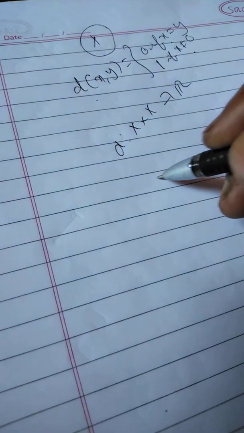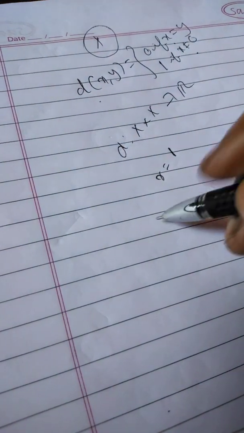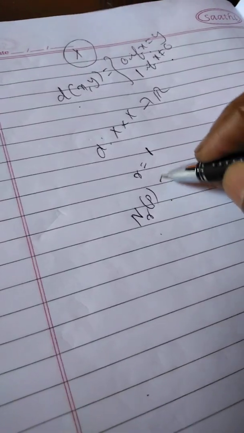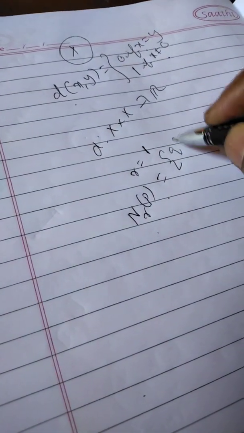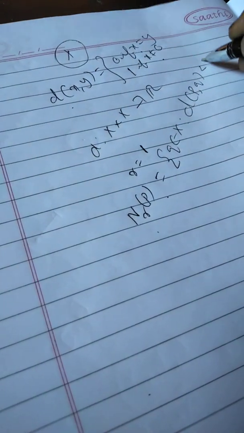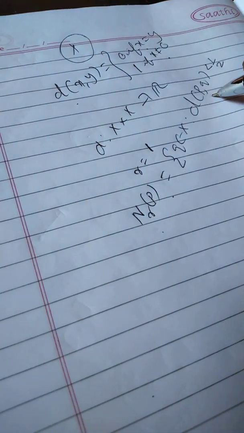So note that the metric d from X cross X to R can take only 2 values, 0 or 1. Now consider R equal to 1 by 2. So what is N_R(P) for any P? N_R(P) is the set of Q belonging to X such that d(P,Q) is less than 1 by 2.